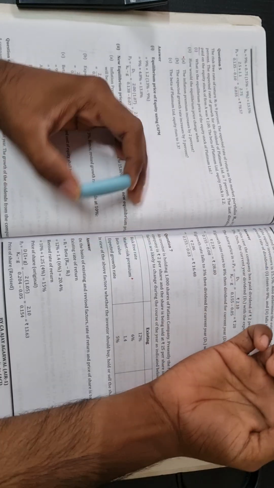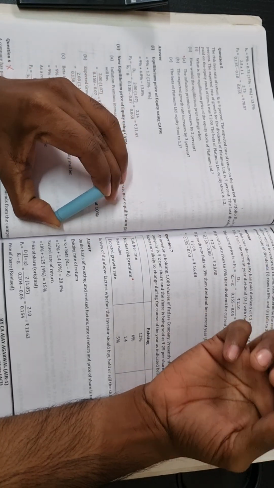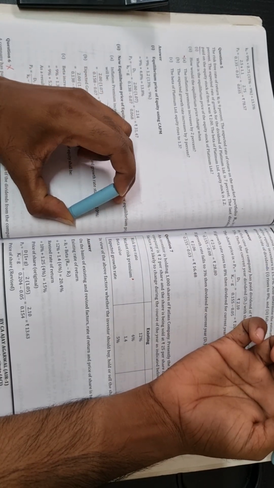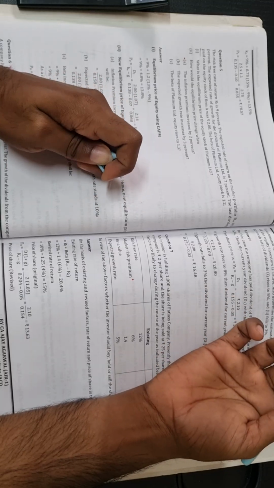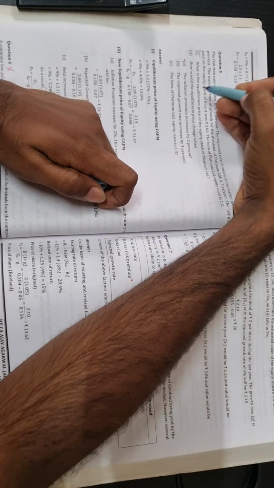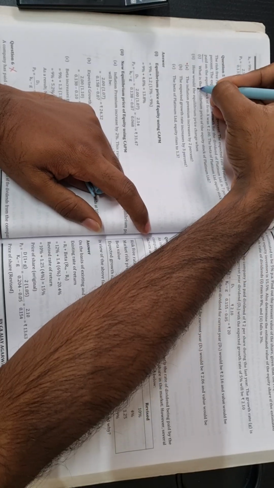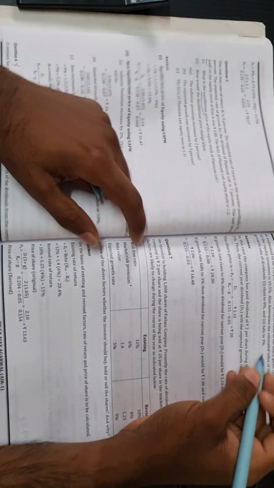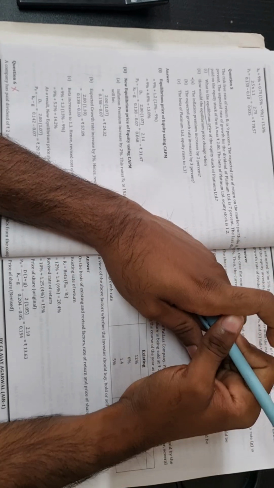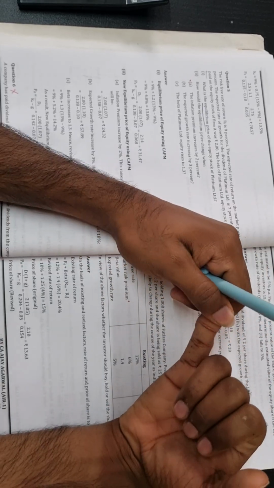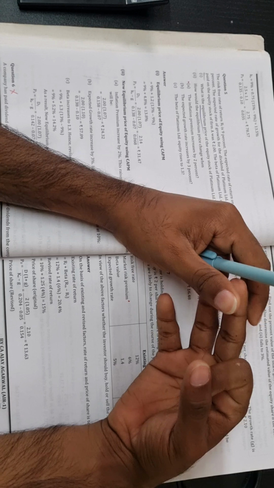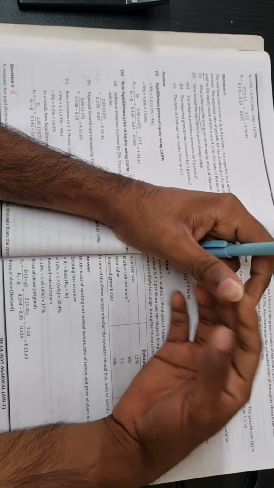We can see in this question that all the data is given for finding KE, that is your required rate of return. We are asked here, what is the equilibrium price? I told you, V0 denotes intrinsic value, fair value, equilibrium value, theoretical value.